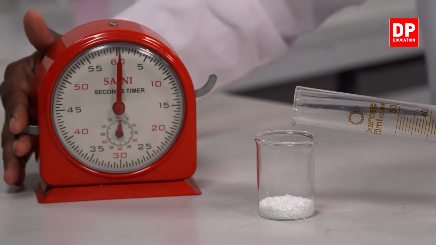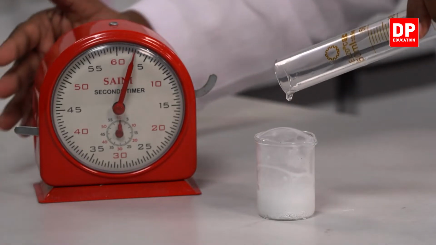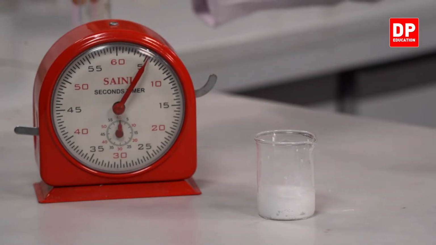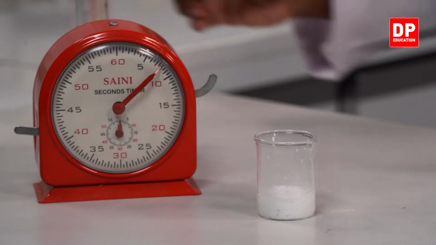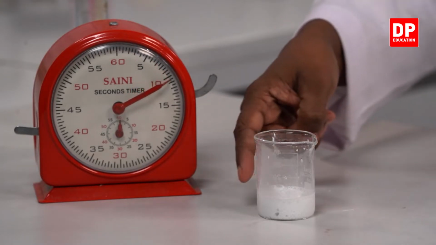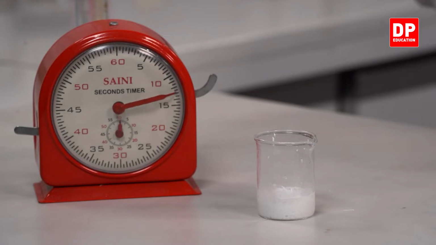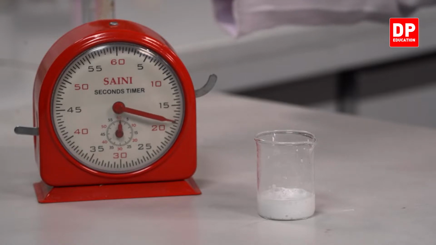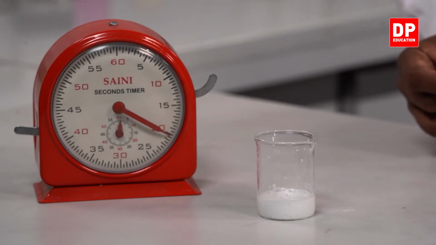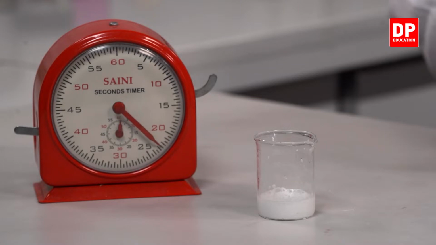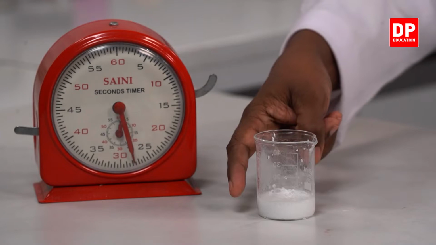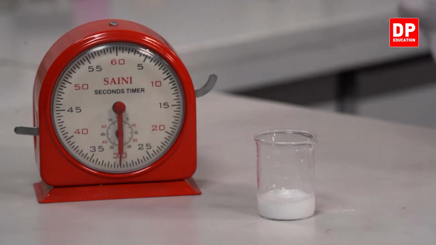So here you can observe. It is a very quick reaction. You can see it occurs very quickly. You can observe the liberation of gas bubbles there. Still you can see the reaction taking place. Here also you can see the evolving of gas bubbles at the sides. So this reaction is occurring.